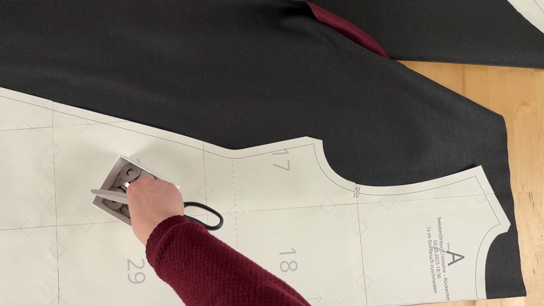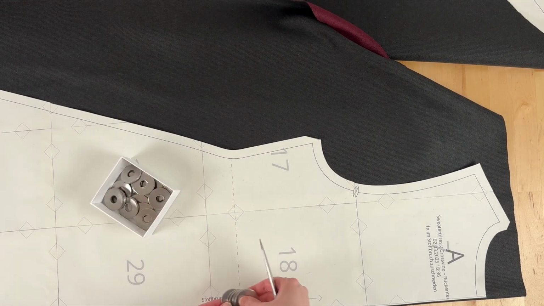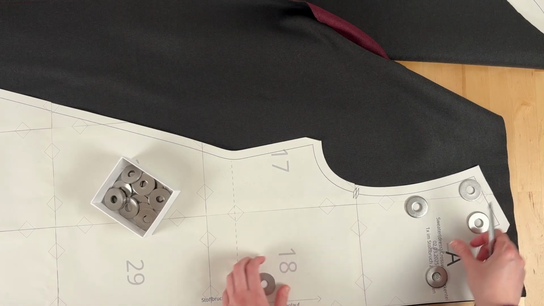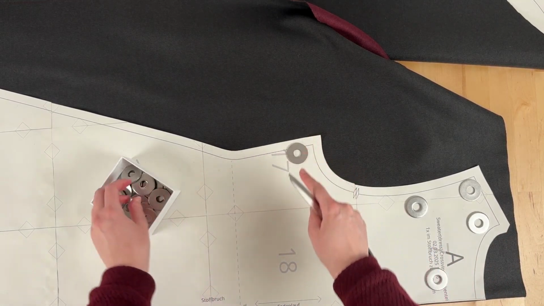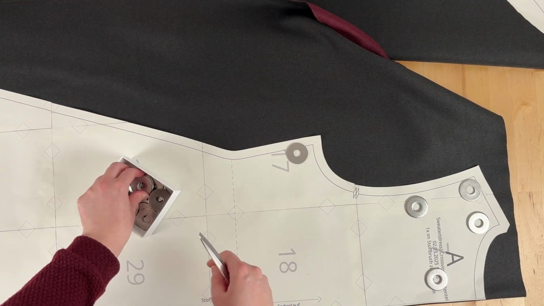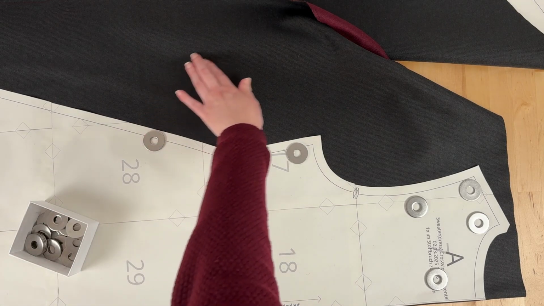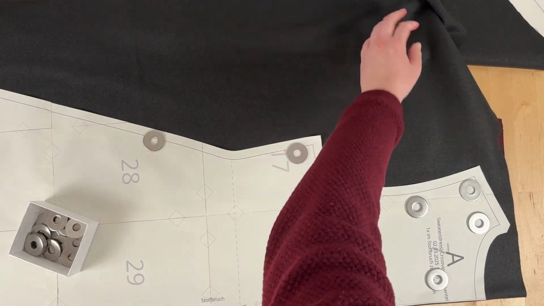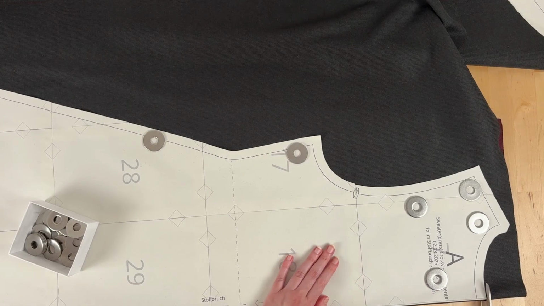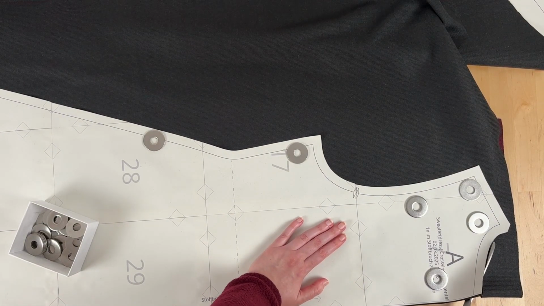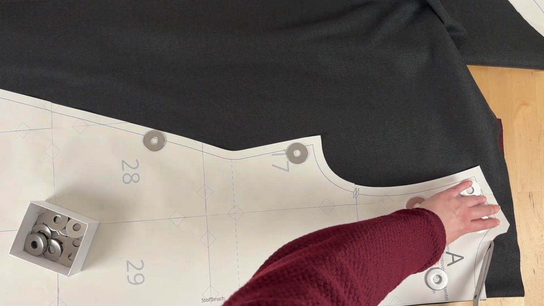So, and now I have in fact saved up a little bit of fabric, and I will use this leftover for the cuffs and the pockets, so that is not going to be wasted too.